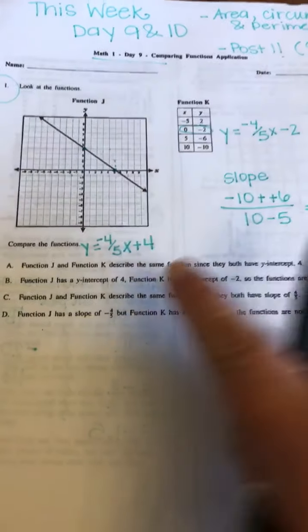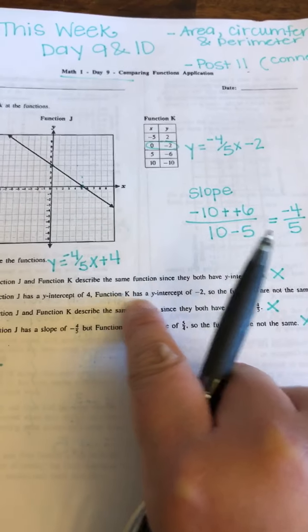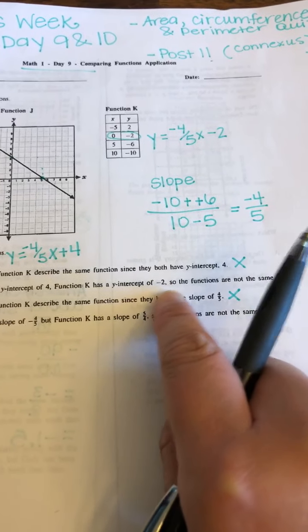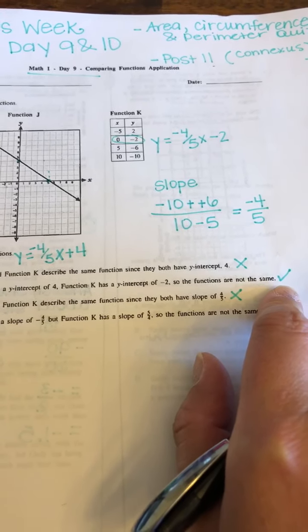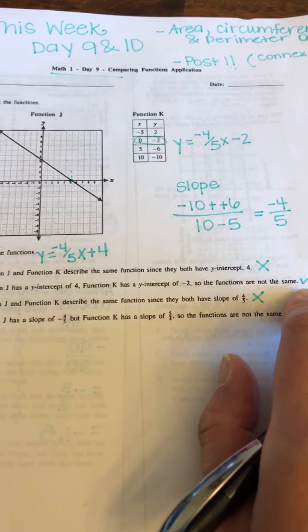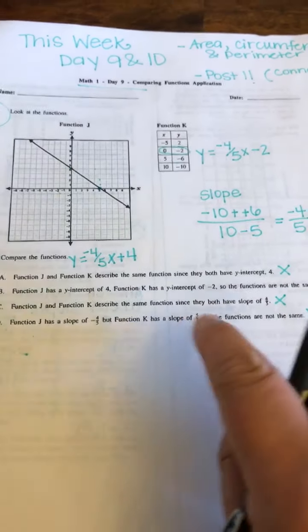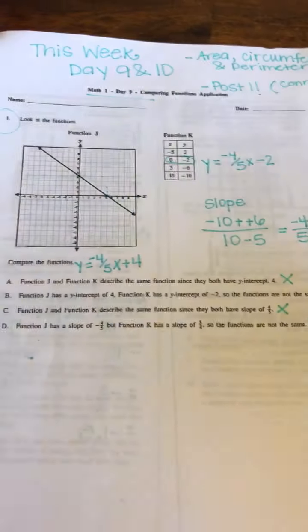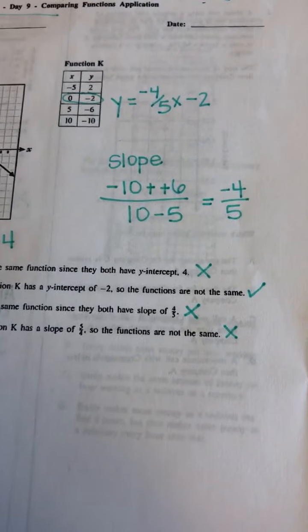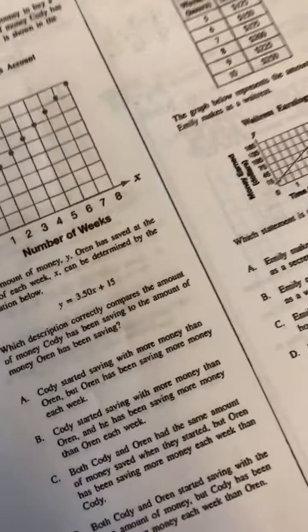Function J has a y-intercept of 4. Function K has a y-intercept of -2. So the functions are not the same. They do have the same slope, but they're not the same unless they have the same slope and the same y-intercept. So number 1 would be B for day 9. And I'm just going to pick a few of these to go over because several of them are the same.